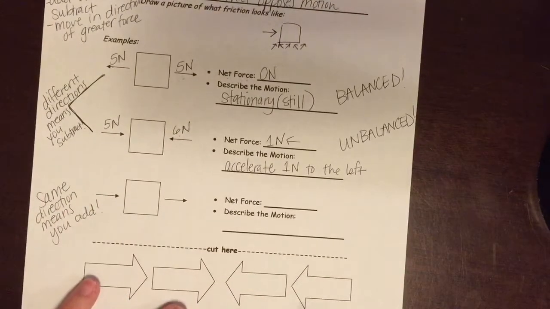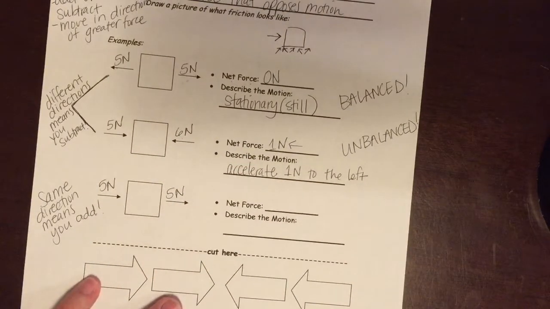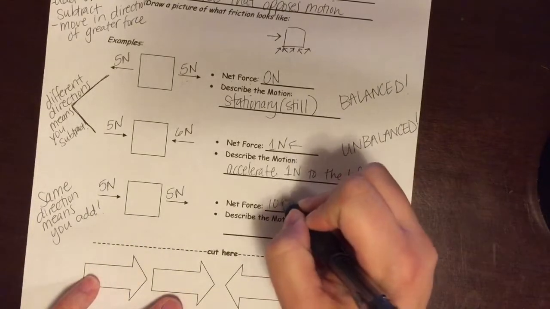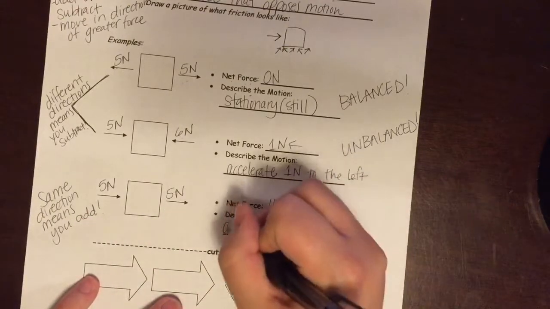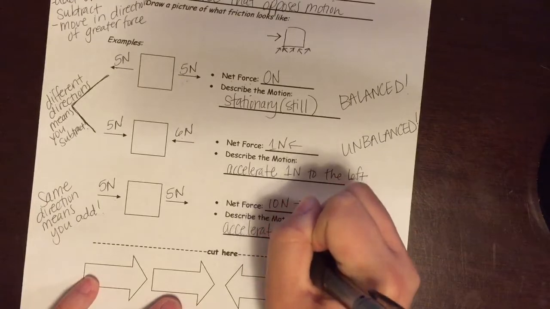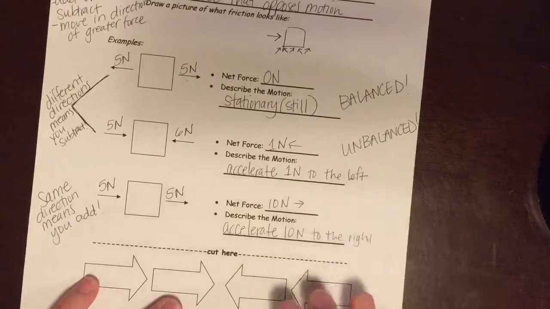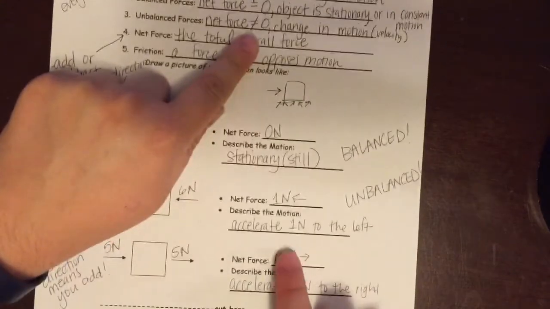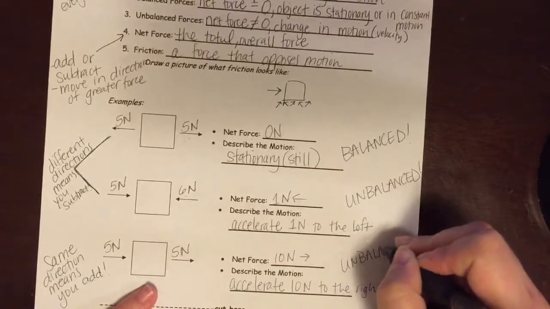Okay, our last example, let's do 5 newtons to the right and 5 newtons to the right. These ones are always the easiest. I always like it when I see them going in the same directions because I know I can just add and it makes it really easy. So 5 plus 5 is 10 newtons, and it's going to go in the direction of both forces to the right. So we're going to say it will accelerate 10 newtons to the right. And once again, our net force is not 0, it's 10. Our net force is 10. So that is unbalanced again.